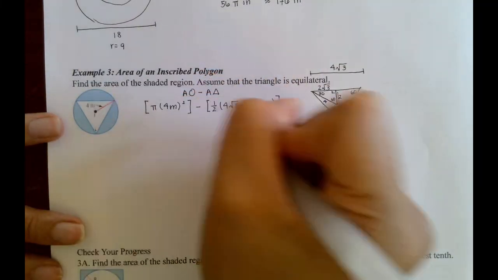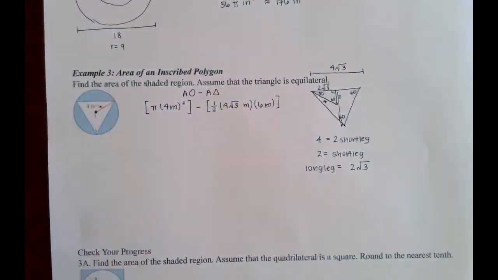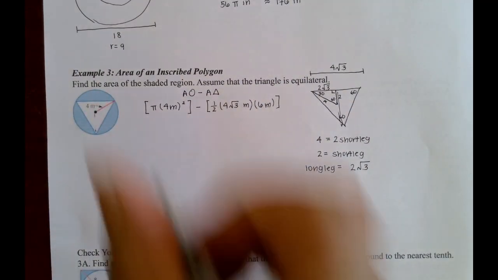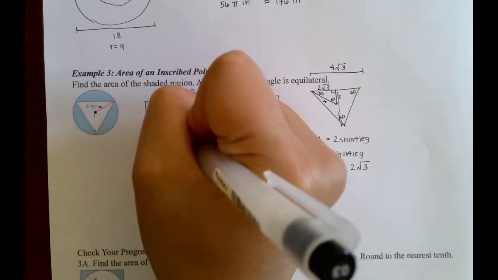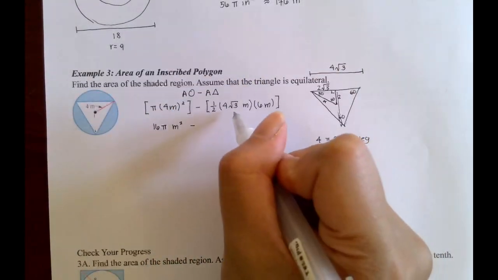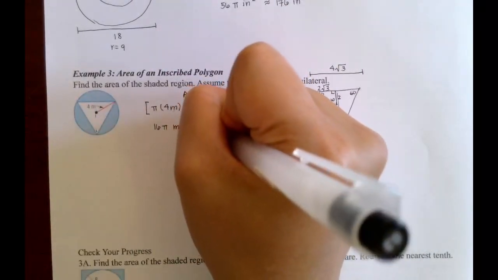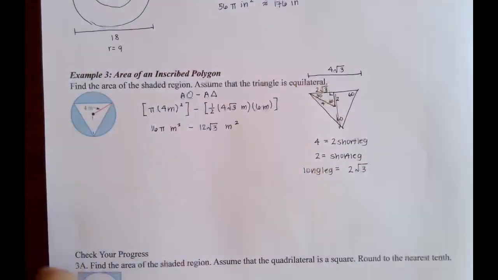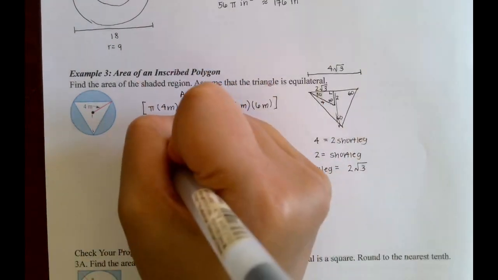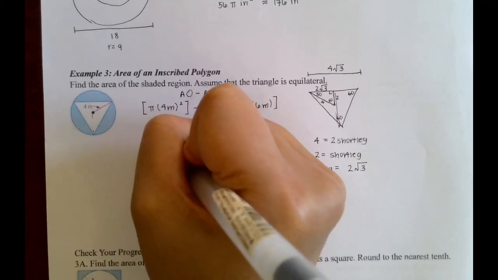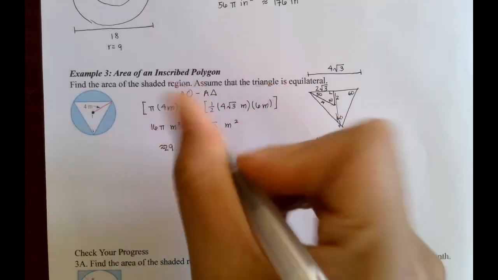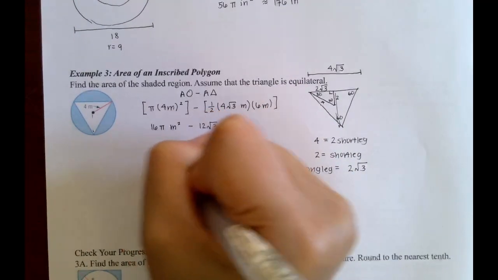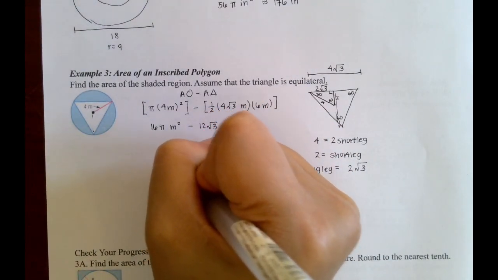Okay. So then, we're just going to type it all into our calculator. If you want, you can simplify it before you do that. 4 times 6 is 24, 12. 12 square root of 3 meters. Okay, so 16 pi minus 12 square root of 3, and that gives me approximately 29.4809 meters squared. And we'll just say approximately 29.5.